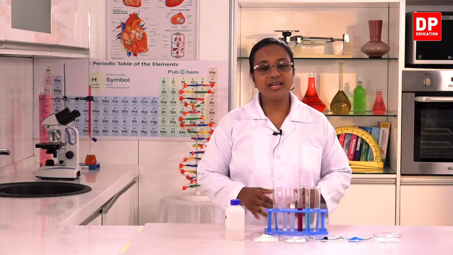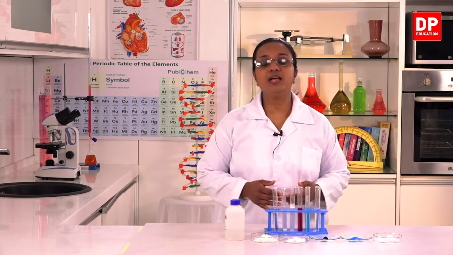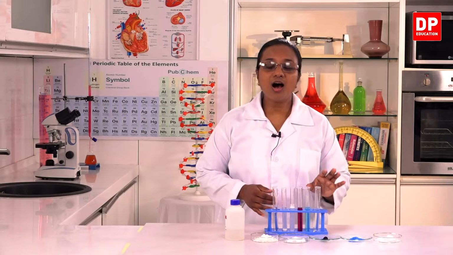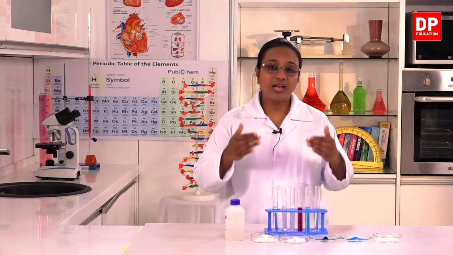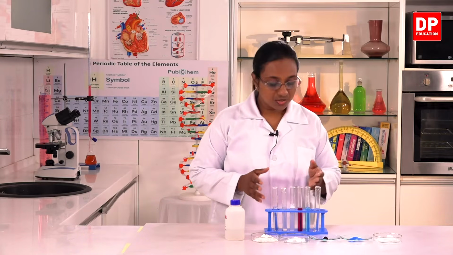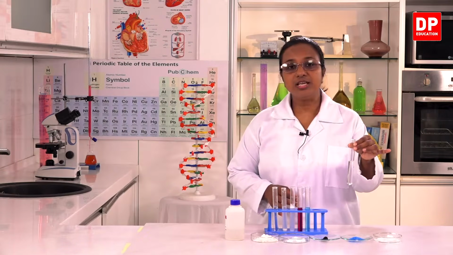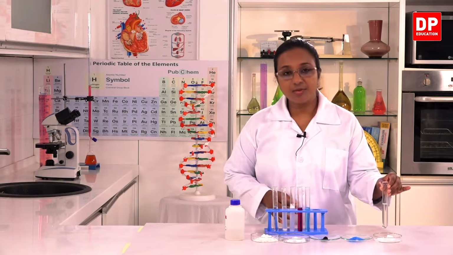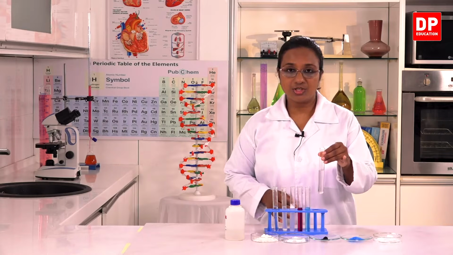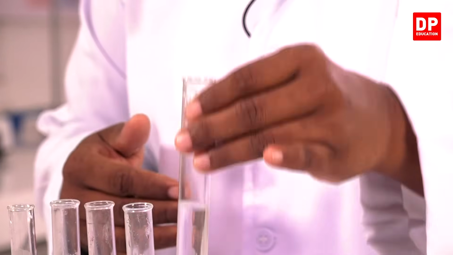Now I have already dissolved all these substances in equal amounts of water. Here you have to observe how the solution is. Look at the transparency and the color of the solution. So let me show you. Here you can see this is sodium chloride. The solid sodium chloride dissolved in water gives a clear solution. So the transparency is there. It's a transparent clear solution.